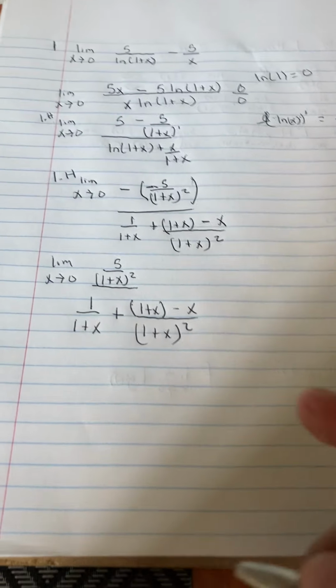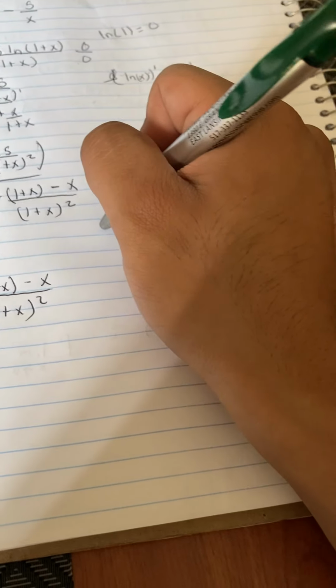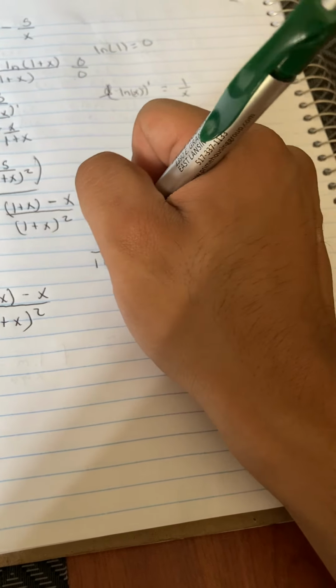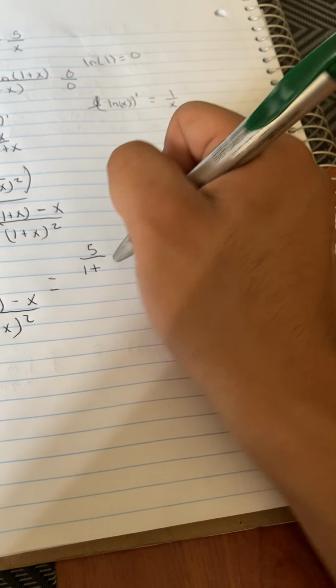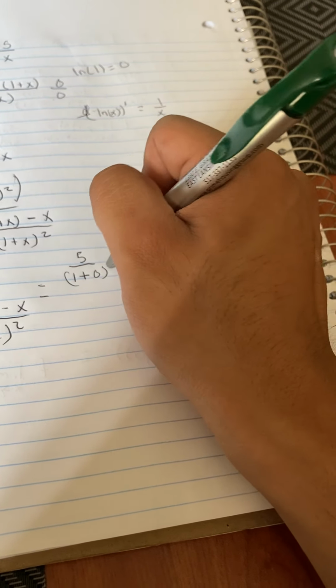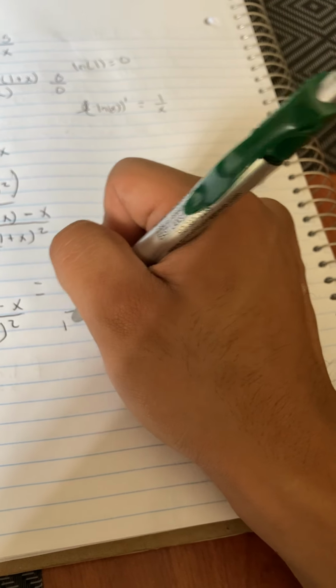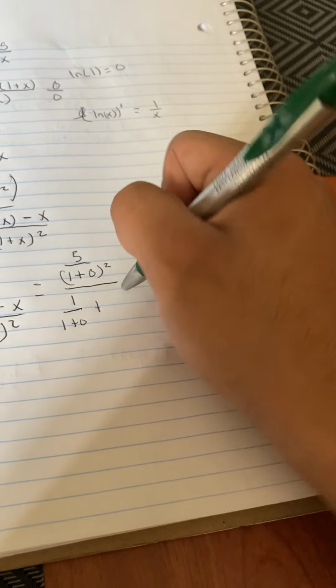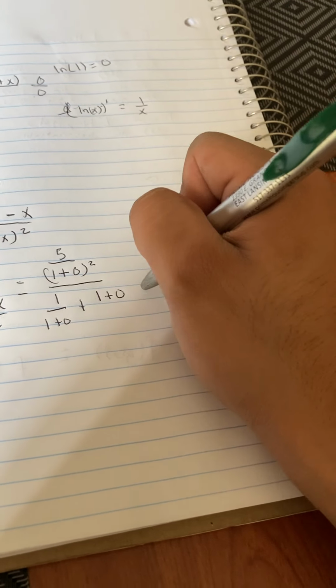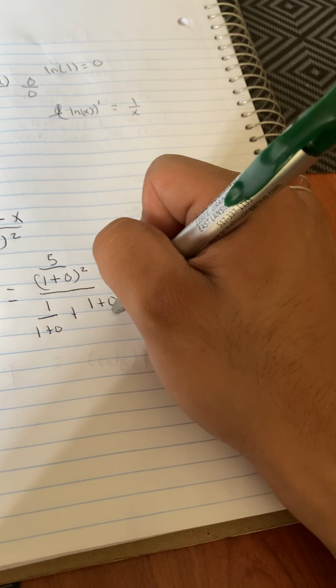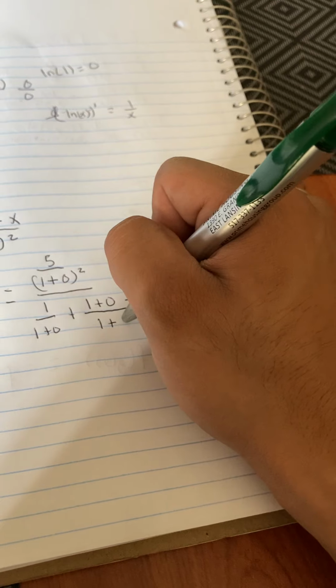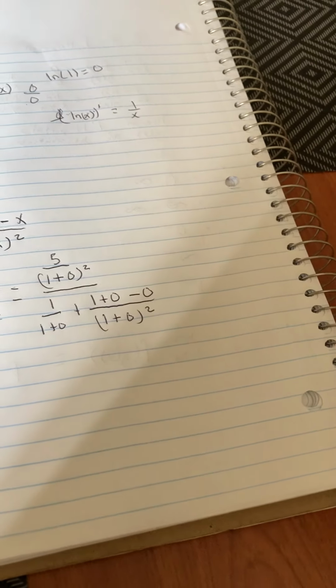So then you put 0 into that, so it'd be 5 over 1 plus 0 squared, over 1 plus 0, plus 1 plus 0 minus 0 over 1 plus 0 squared.